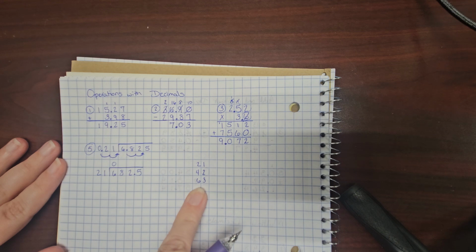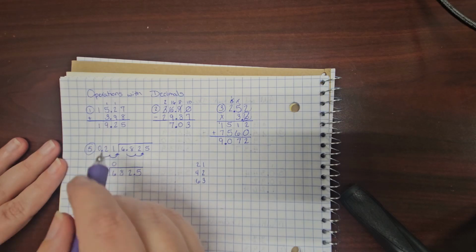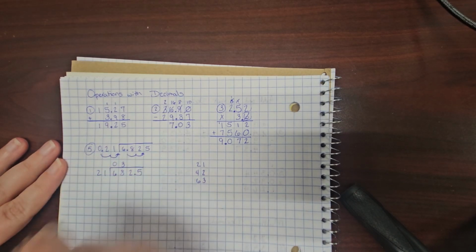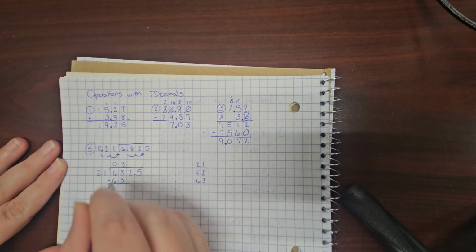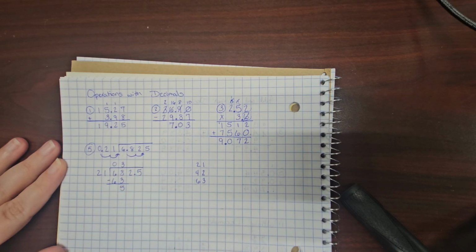That's as close as we're going to get without going past. The next number is going to push us over. So 21 times 3, 63. 8 minus 3 is 5, and 6 minus 6 is nothing.